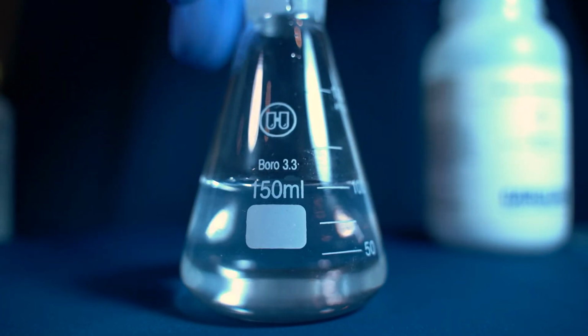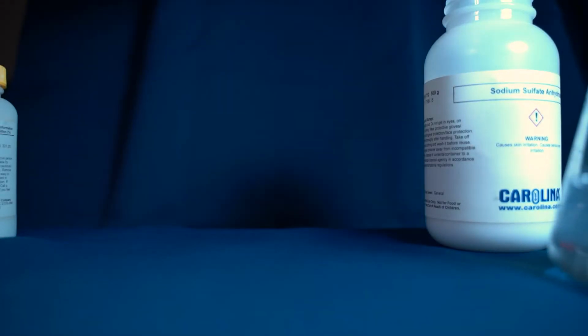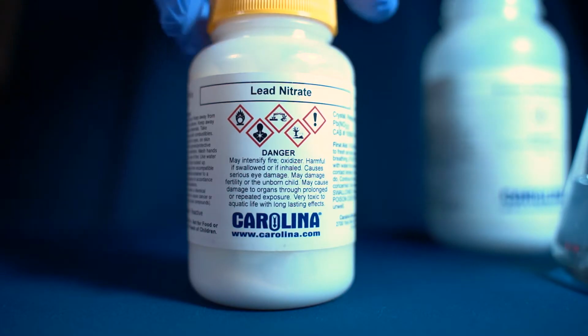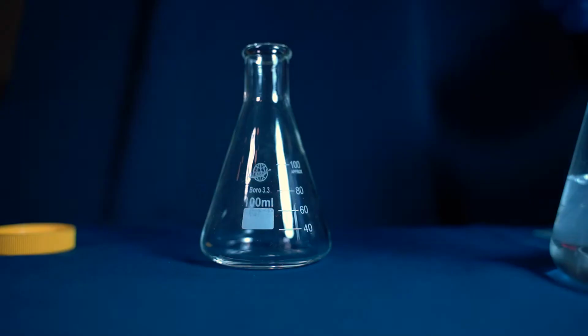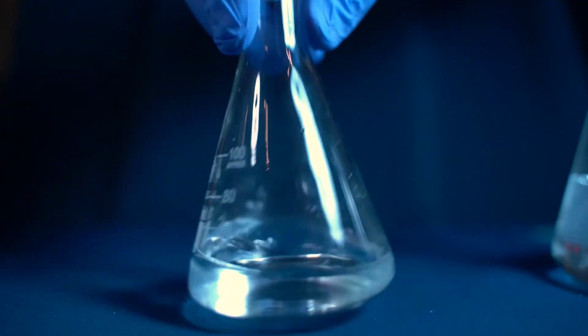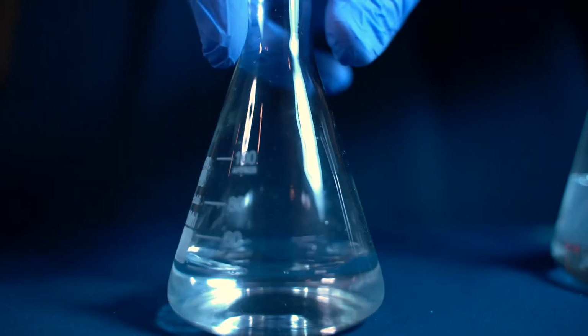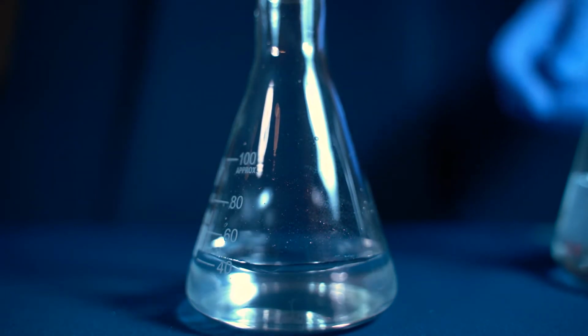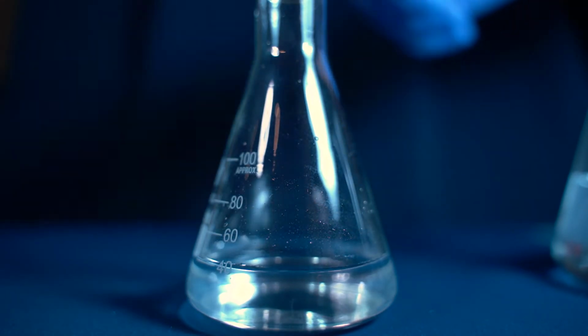So there's our sodium sulfate solution. Now we're going to make our lead nitrate solution. Water in it. Looks like that's all dissolved. So there's our lead nitrate solution. Now what we're going to do is combine them and see the precipitate that forms.